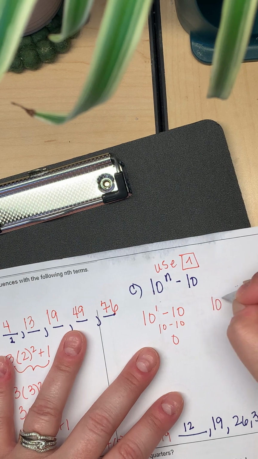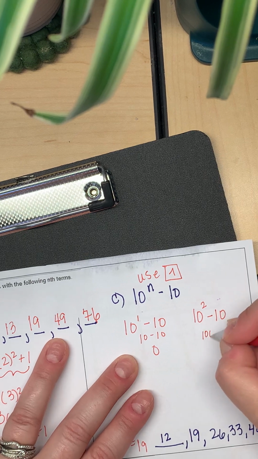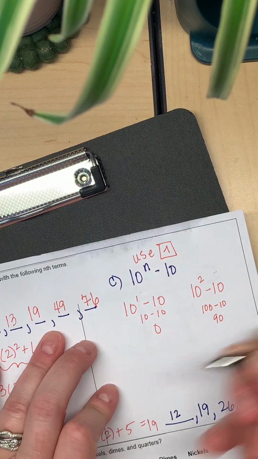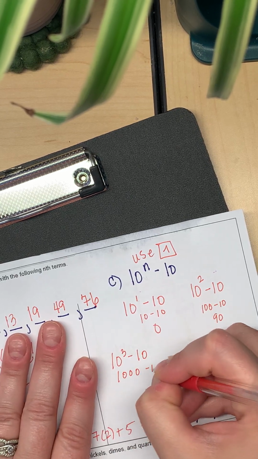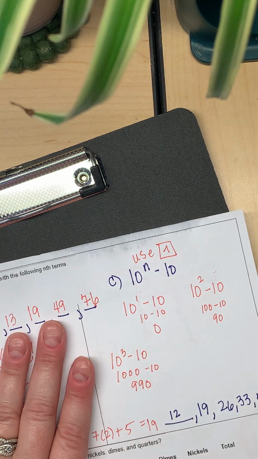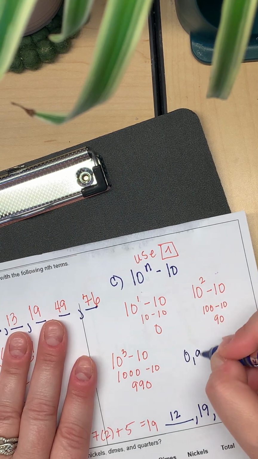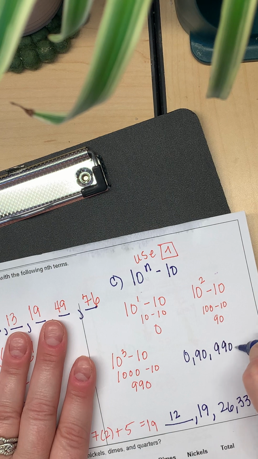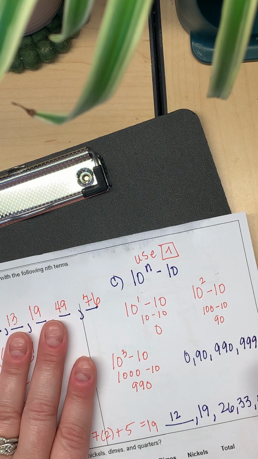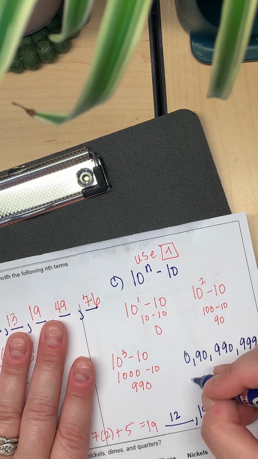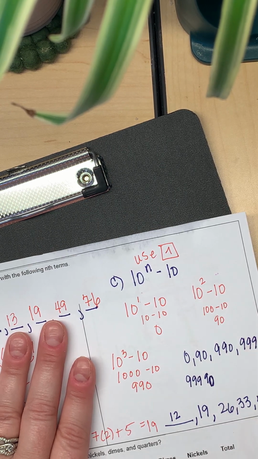Then I'm going to plug in 10 to the 2 minus 10. And 10 squared is 100. Minus 10 is 90. Then you do 10 to the 3 minus 10. And I think that gives you 1,000. Minus 10 is 990. And then we keep going. So I think this list of numbers would be 0, 90, 990, 9990, and then 99990. I think you just have to add 9s every time.